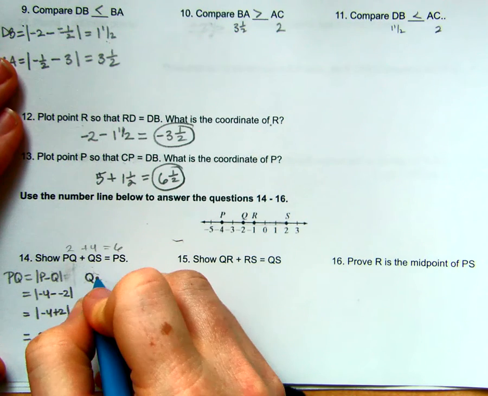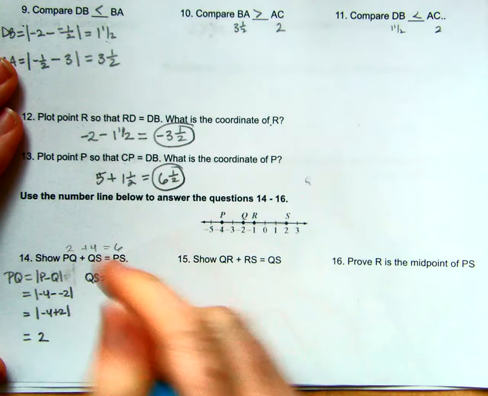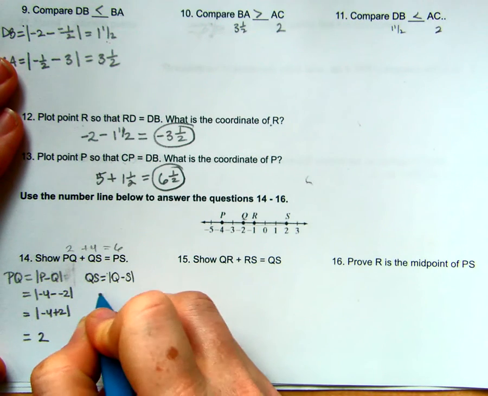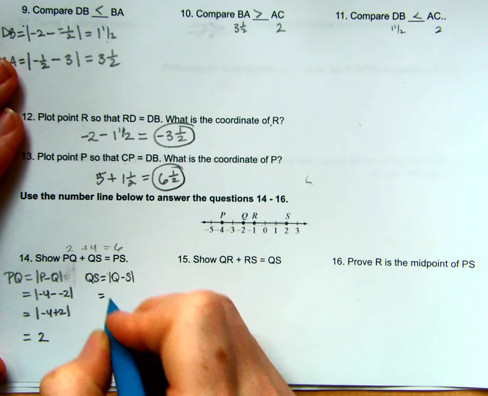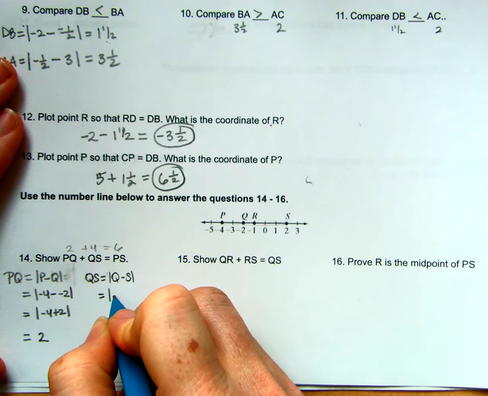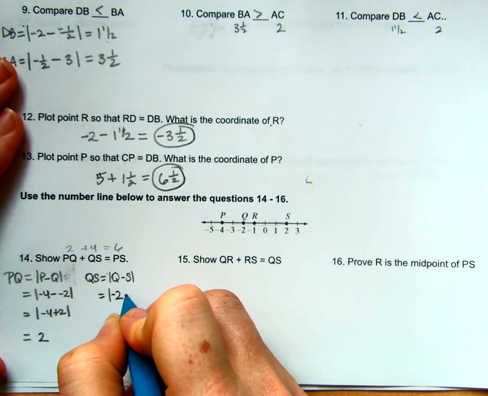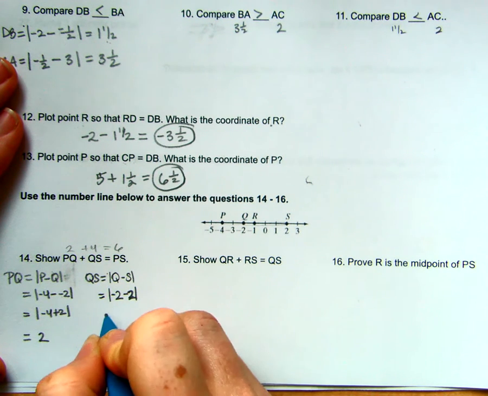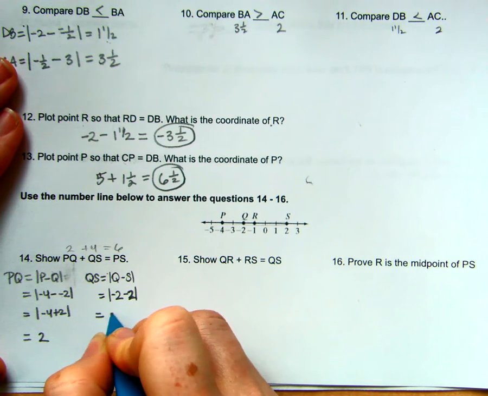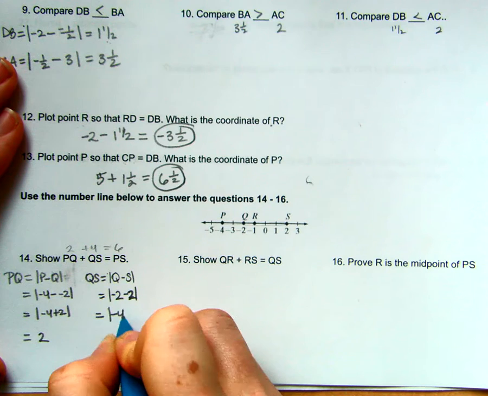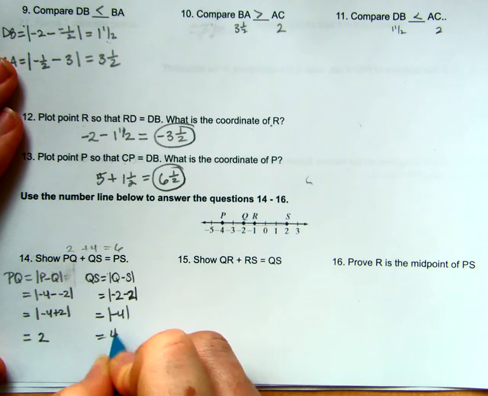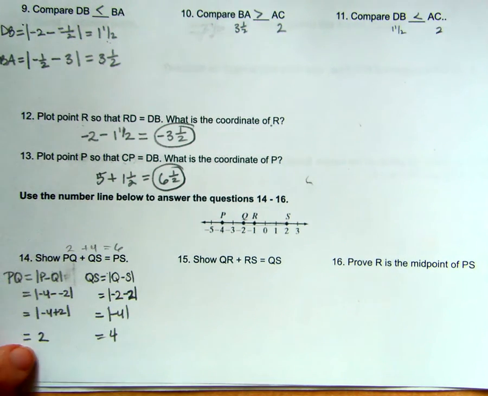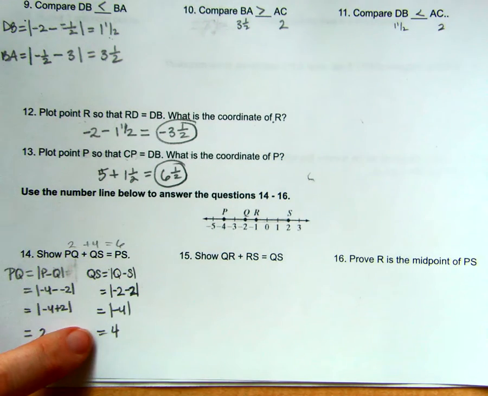Then you would find QS, so that would be Q minus S. And let's see here, Q is -2, S is +2, so we have -2 minus 2, which is -4, and the absolute value of -4 is +4. Right, so I've now shown that PQ is 2, and I've now shown that QS is 4.